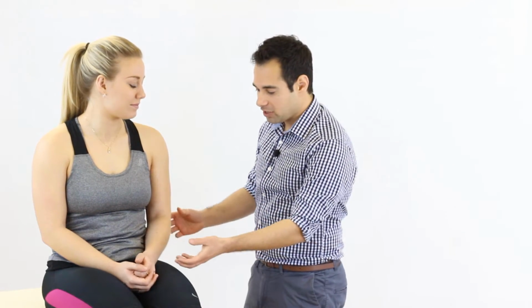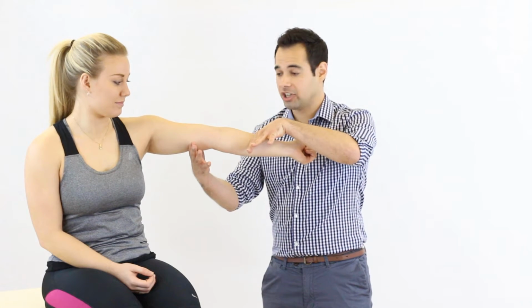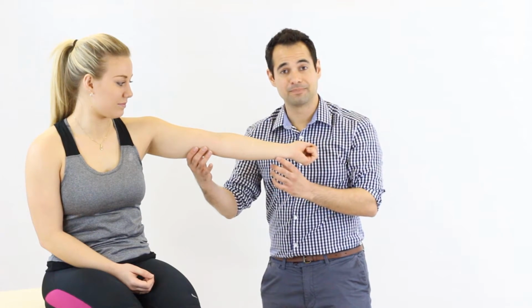So next we're going to look at elbow extension. As with flexion, the therapist is going to stand to the side of the patient and the patient is in a sitting position. We're going to ask Liv to bring her elbow from a fully flexed position out into an extended position. Then we may apply some overpressure just to see if this elicits any further pain within the movement.